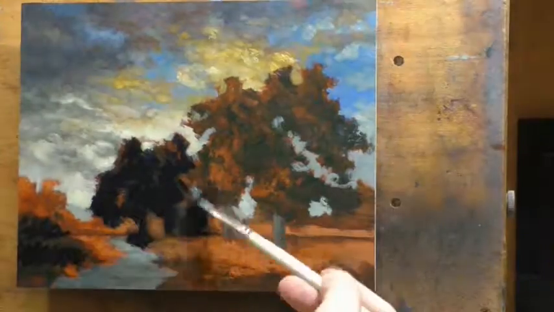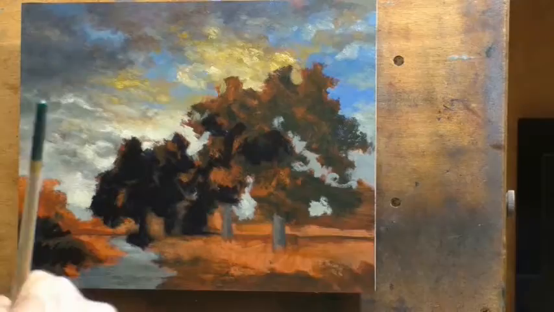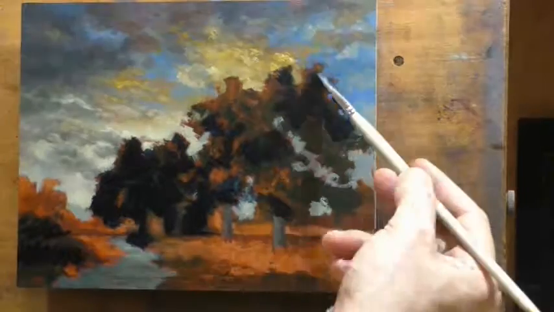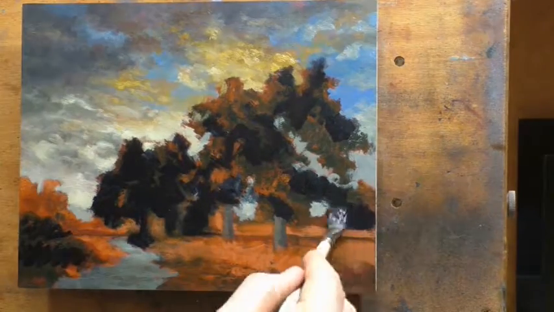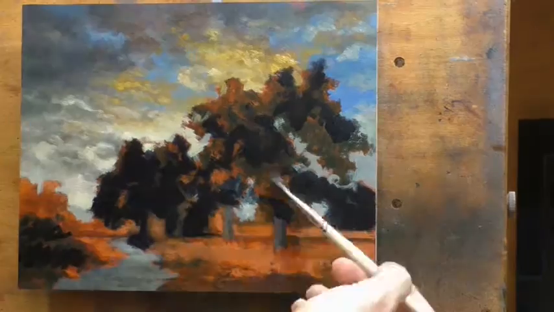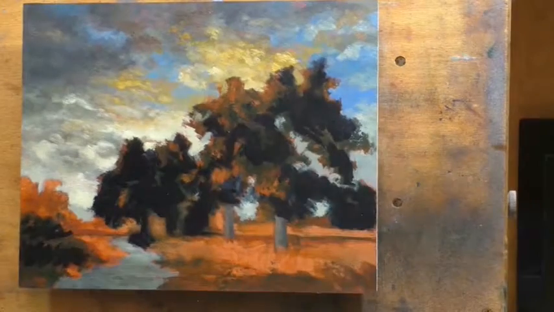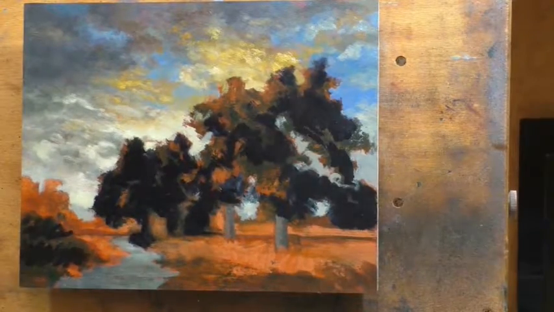If you're really watching what I do stroke by stroke by stroke, it's impossible to absolutely duplicate a painting, not to mention stroke for stroke, but even to get the shapes the same or this or that the same.